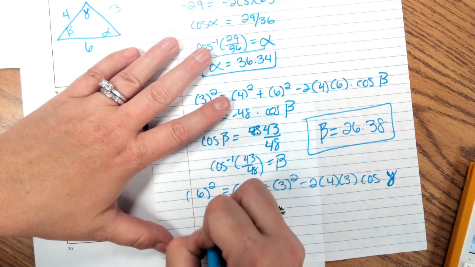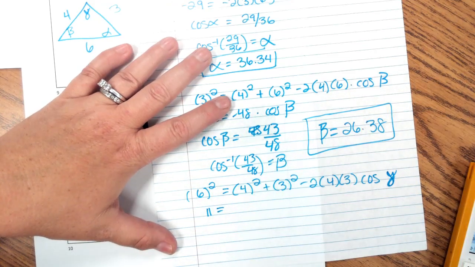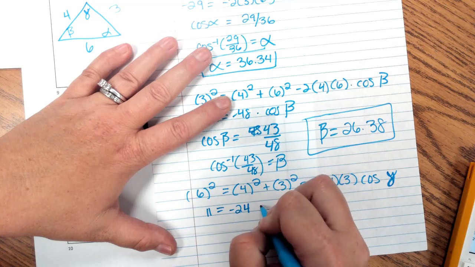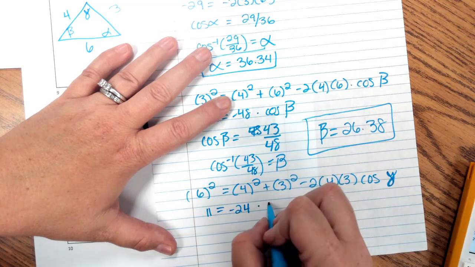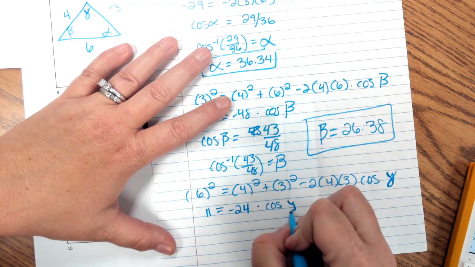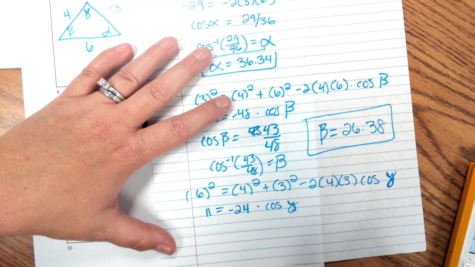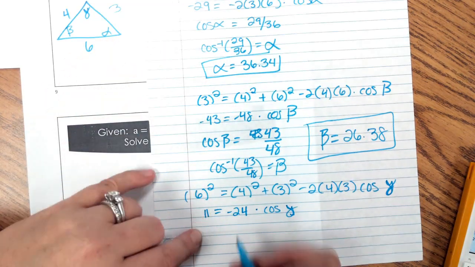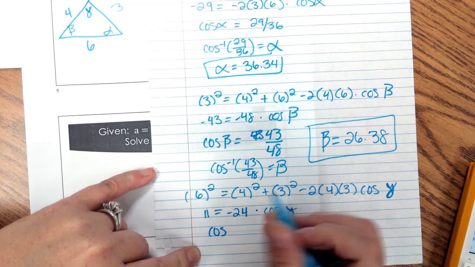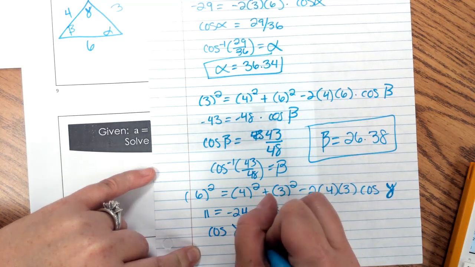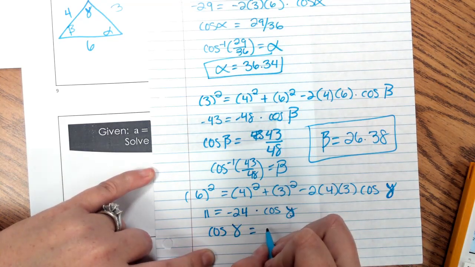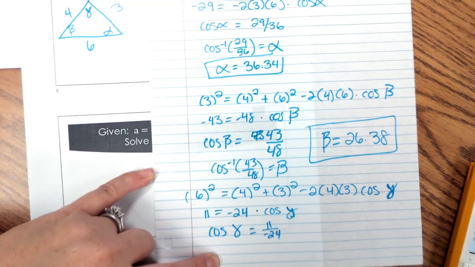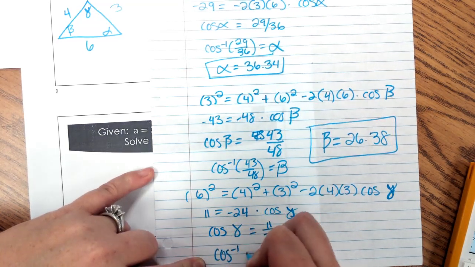So I got 11 equals, and then I'm just going to multiply that. 2 times 4 times 3, so 24. Okay. All right, and so then I'm going to have cosine of gamma equals 11 over negative 24. And then I have to do that inverse again.